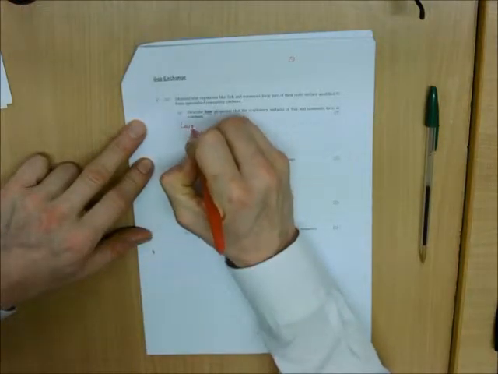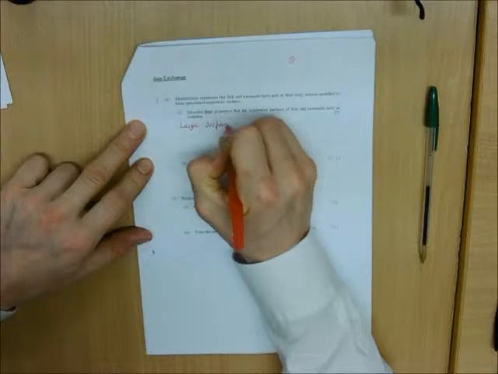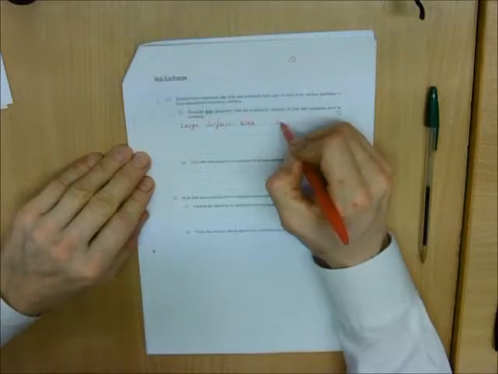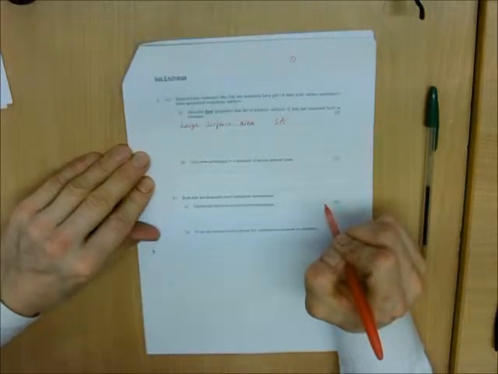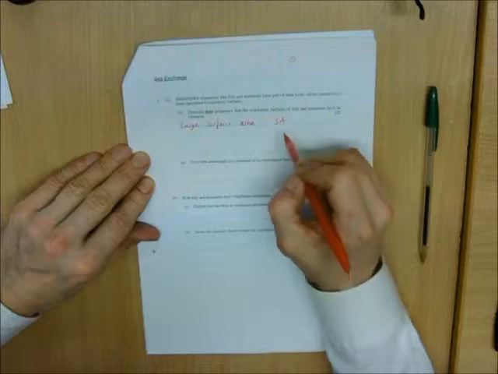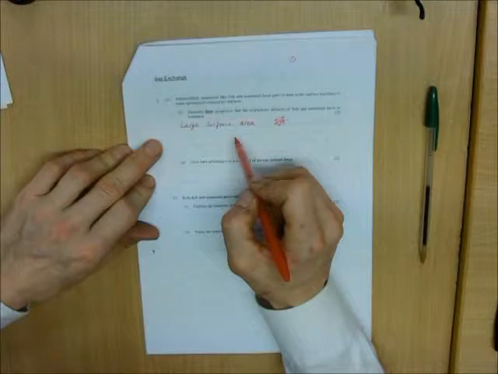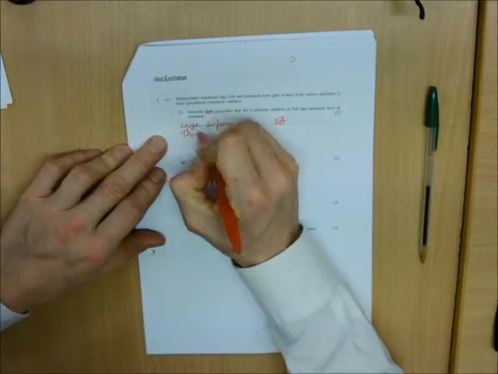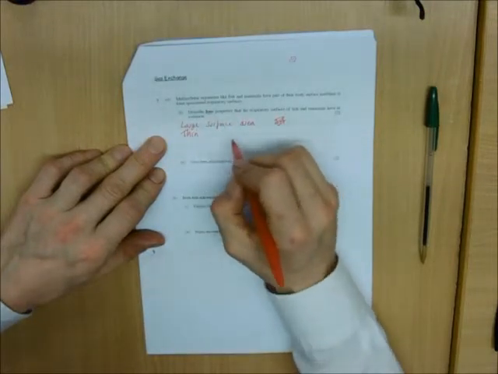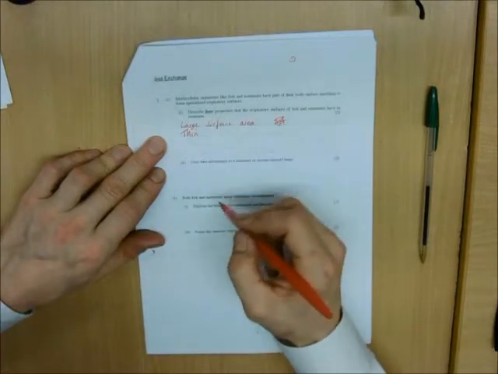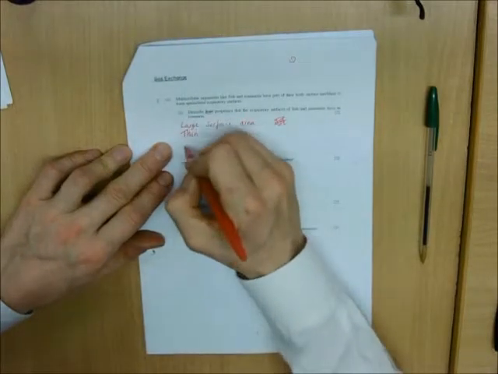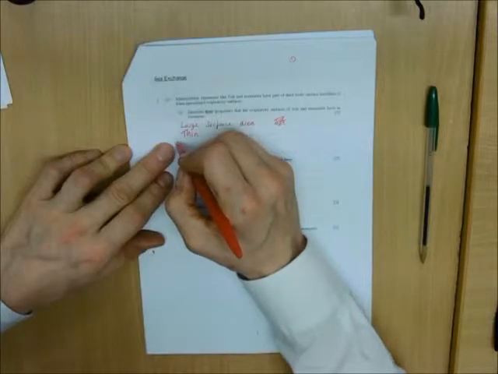So, large surface area. You need to say surface area. You can't say SA. So it could be anything, that could be South Africa or all sorts of things. So large surface area. Then we've got thin, and that would be related to a short diffusion distance. And as we're talking about fish and mammals here, we can talk about a good blood supply.